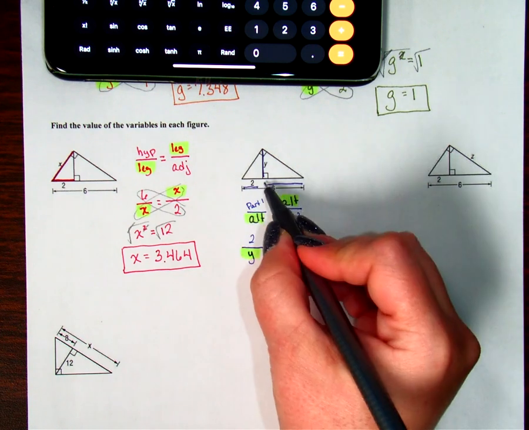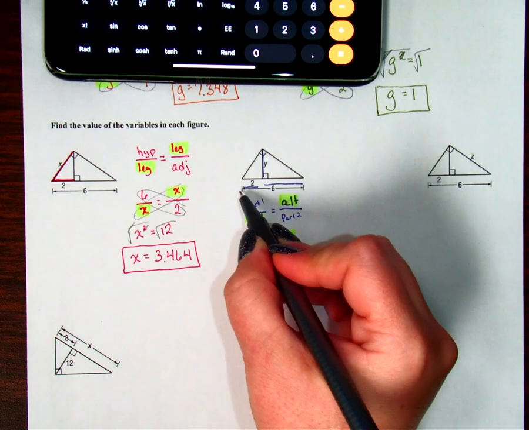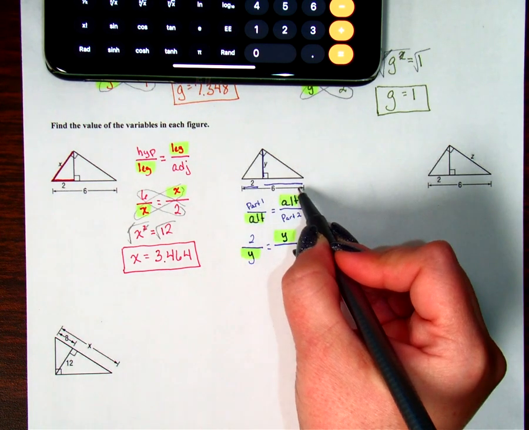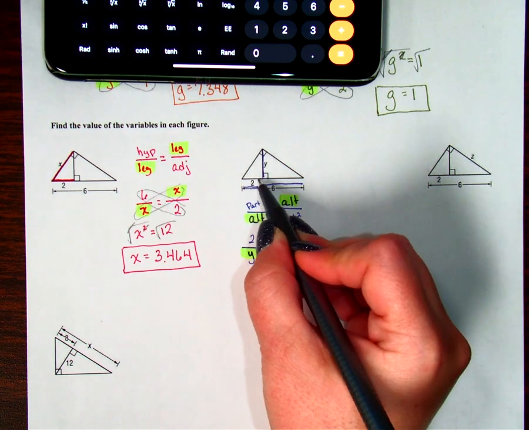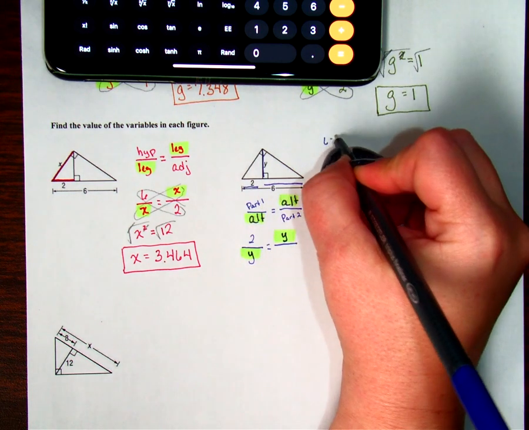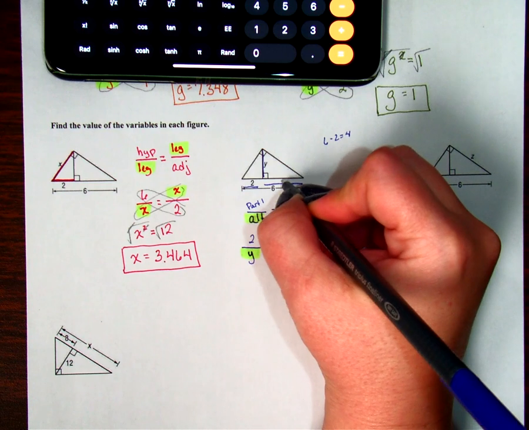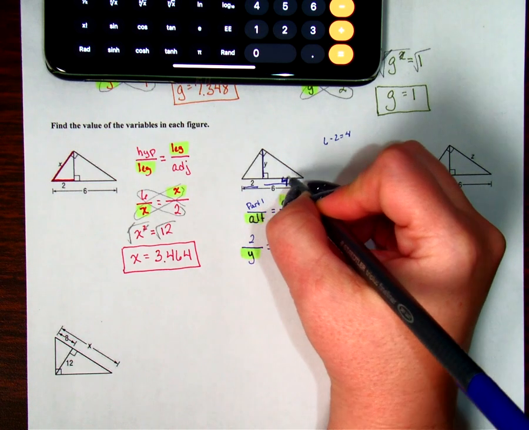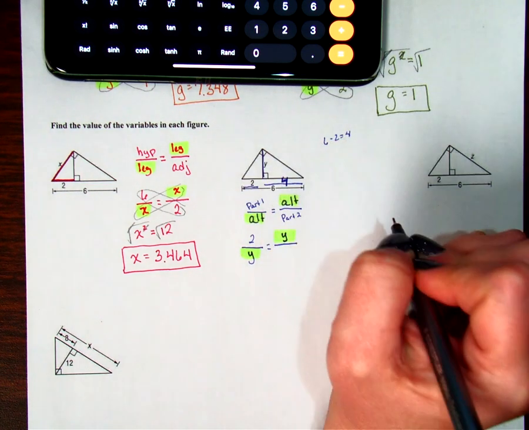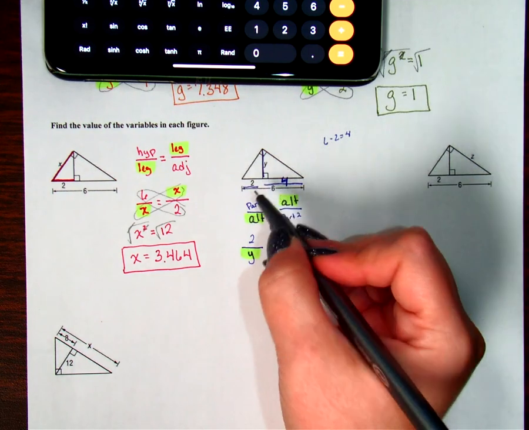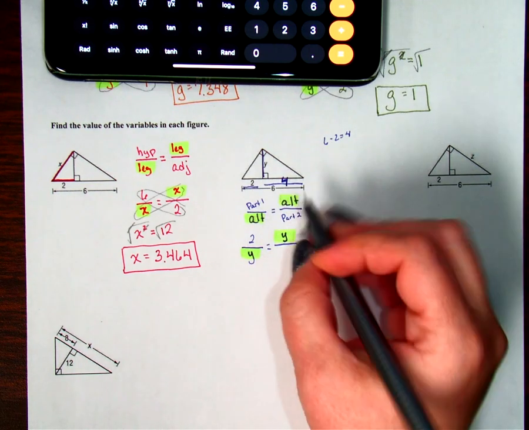How long is this part? Well, if the whole hypotenuse is 6, and I've got 2, I just subtract. 6 minus 2 equals 4. So this piece here must be 4, so that all the way across is 6. So my 2 parts of the hypotenuse are 2 and 4.